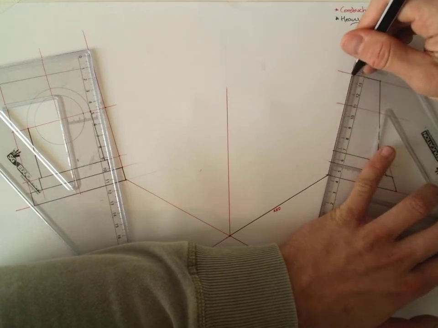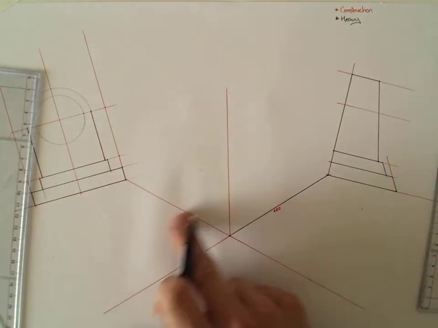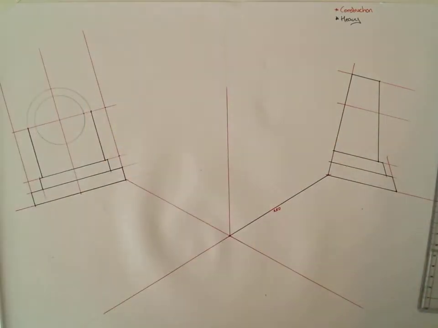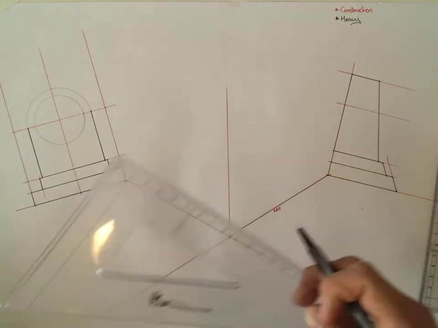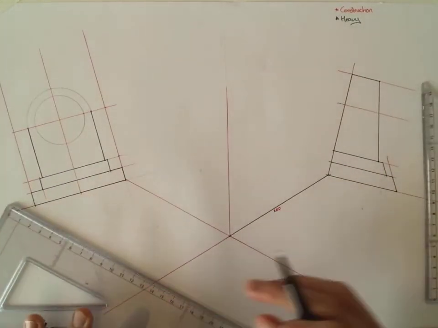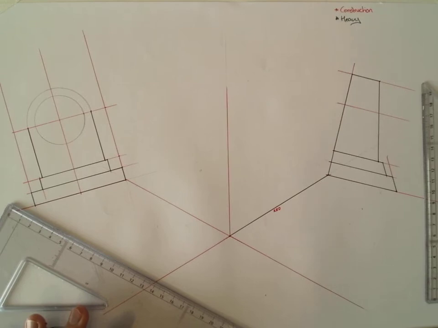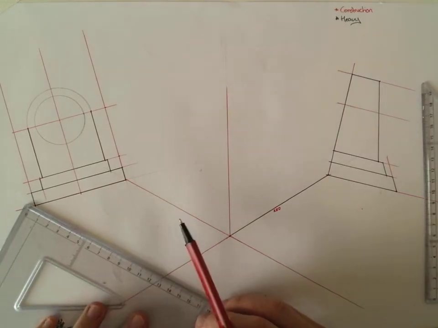Right, next thing we need to start bringing a couple of lines into the center. So, what I'll do is I'll start bringing the main outer lines in first, and then we can worry about the curves and stuff.